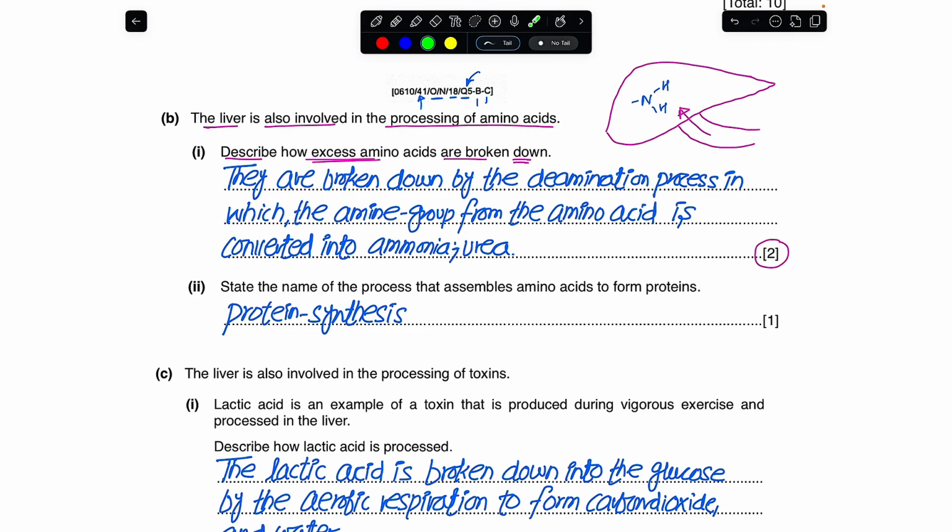To answer that, the excess amino acids are broken down by the deamination process. In the deamination process, the amine group is removed from the excess amino acid, and then we make ammonia or urea out of it. For another 1 mark, they want you to state the name of the process that assembles amino acids to make the protein. Now, when the assembly or attachment of the amino acids is done with the motive of making the protein, this goes by the name of protein synthesis.